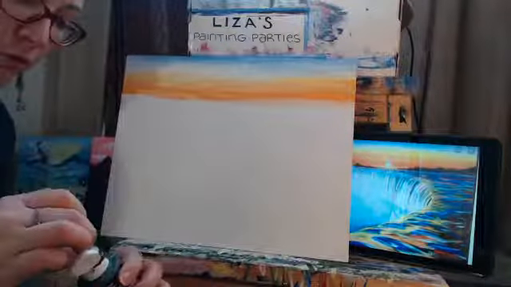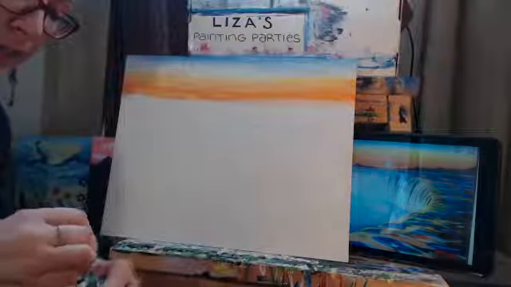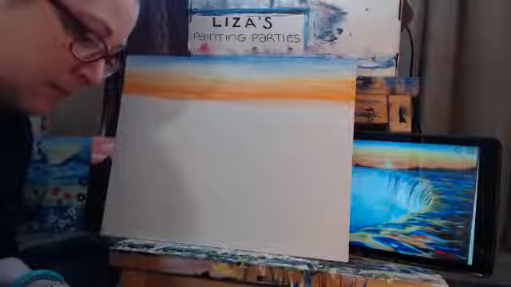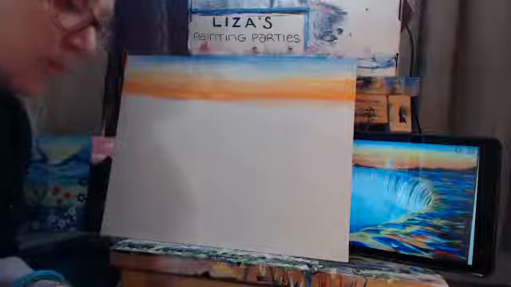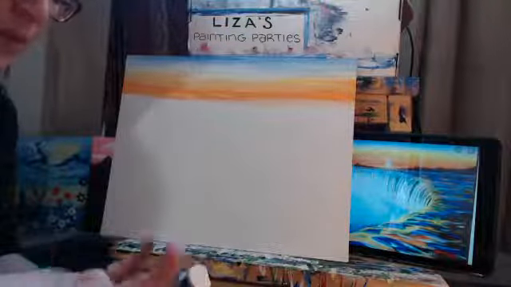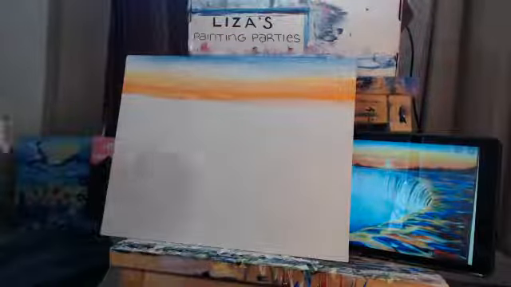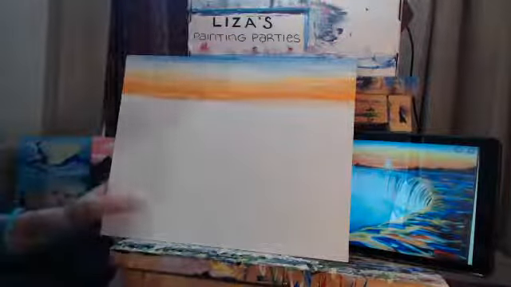But I'm going to put some black on my palette just to get started. And get it all over my hands at the same time. That's how you know.